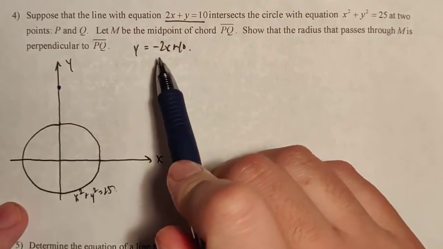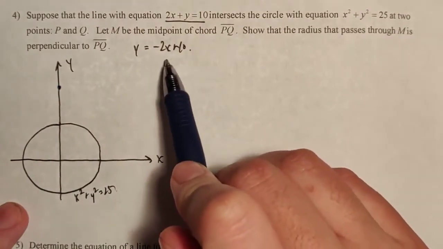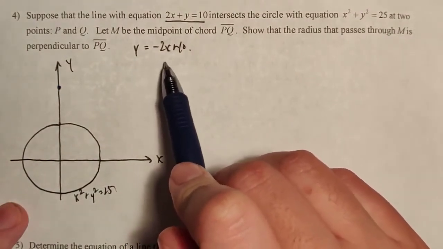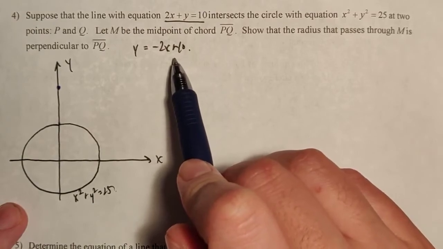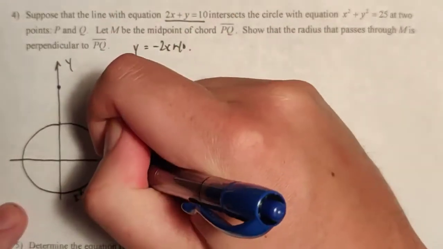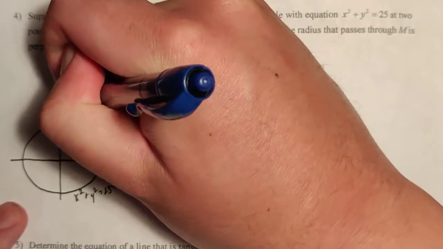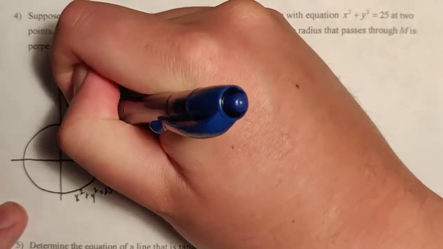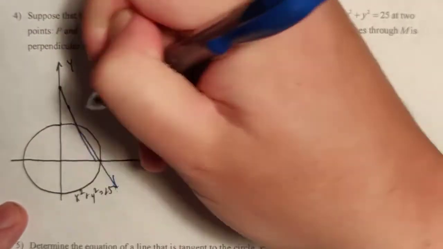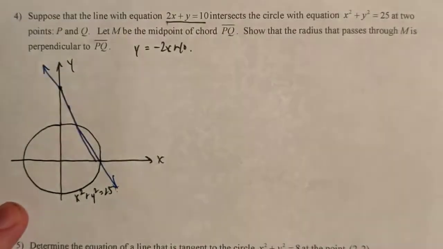Since there's a slope of negative 2, we note that in this case, if y is 0, we get 0 equals negative 2x plus 10. We get x is equal to 5 here. And in fact, that's this point right here. So our line looks something like this here. I apologize, it's not a very good looking line, but you get the picture.